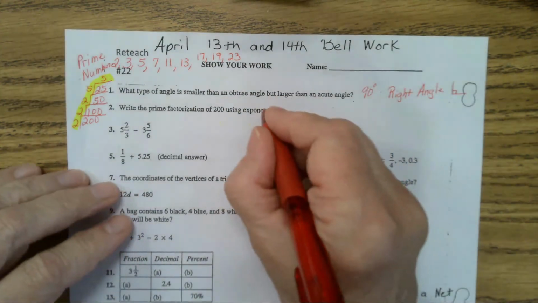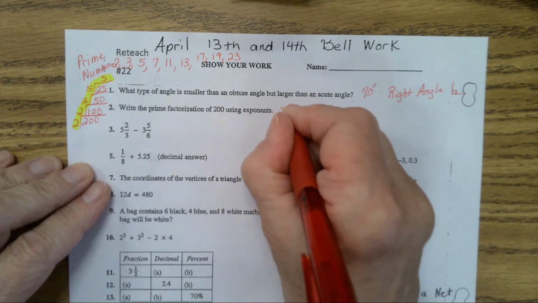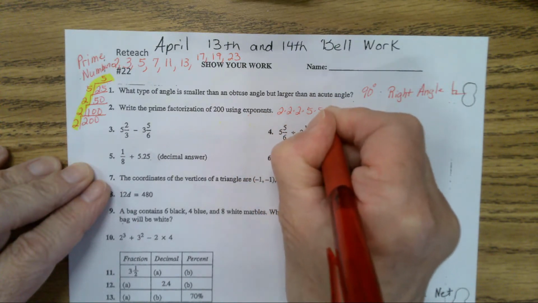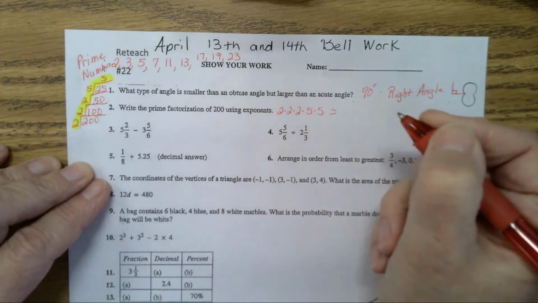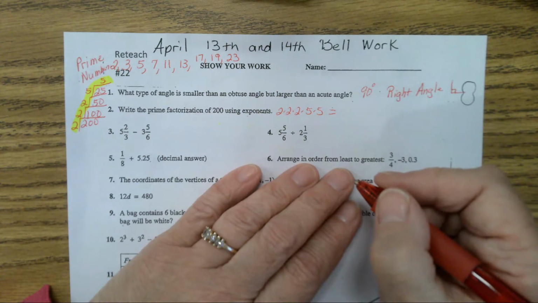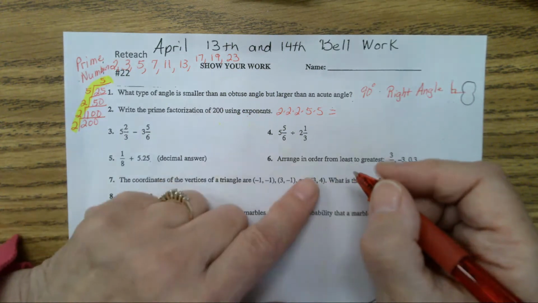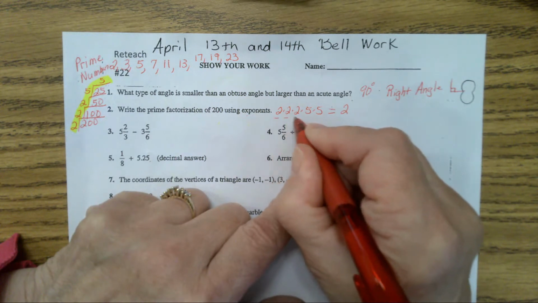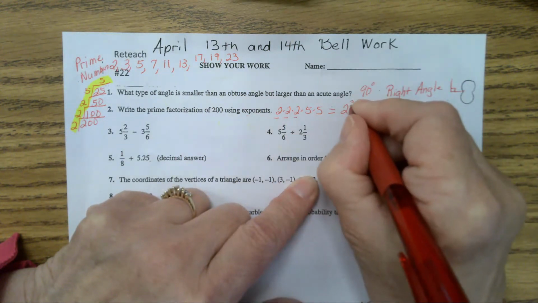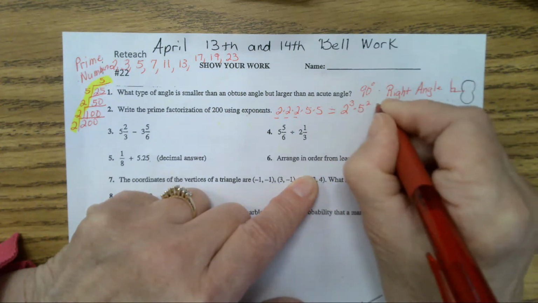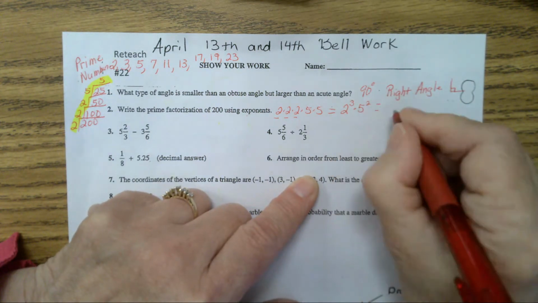Now, it wants us to use exponents. Now, I have to rewrite it using exponents. Who can tell me how to rewrite this using exponents? It's 2 to what power? How many 2's did we use? 2 to the 3rd power times 5 to the 2nd power. And kids, that will give you 200.